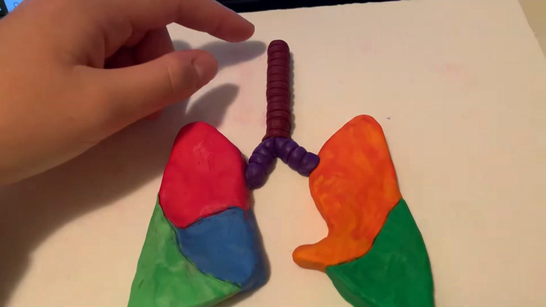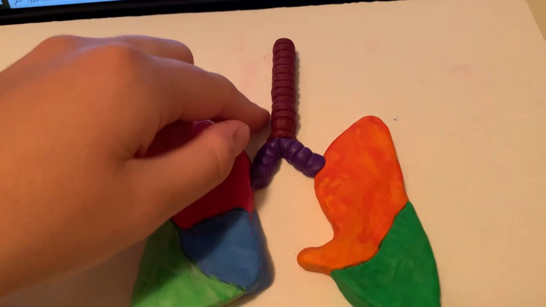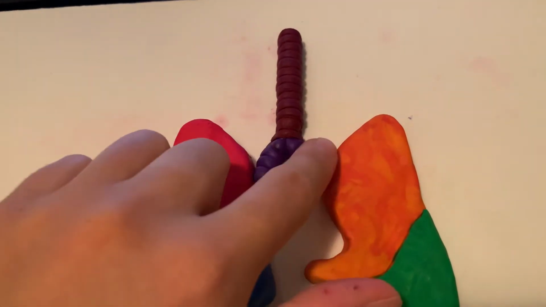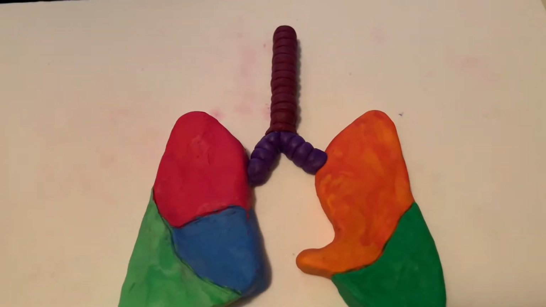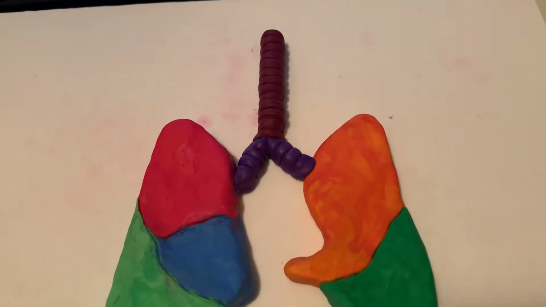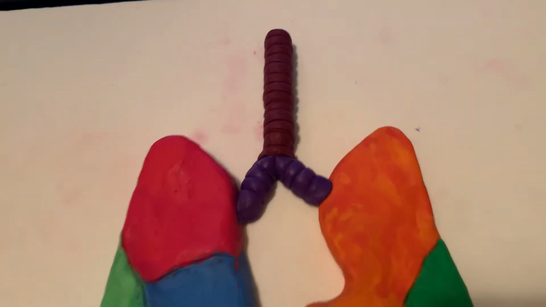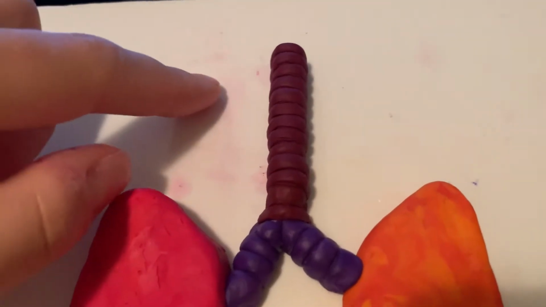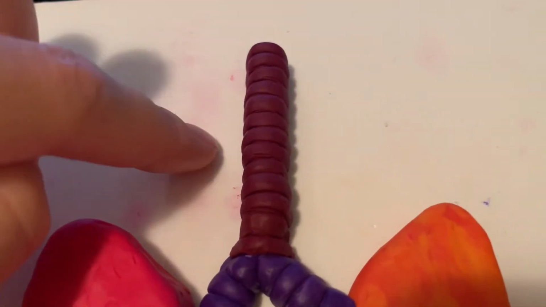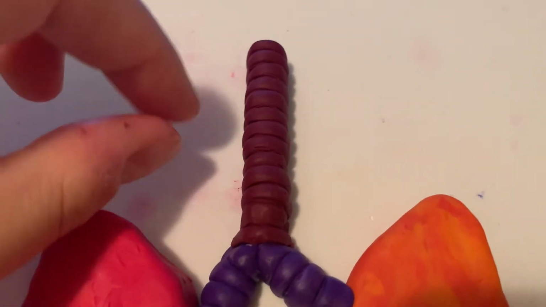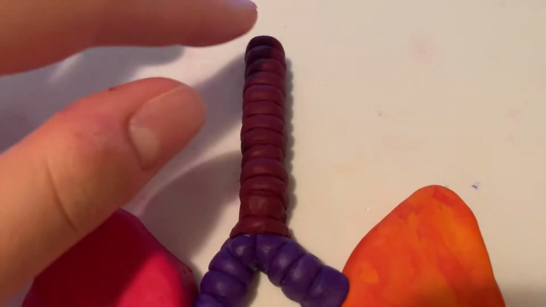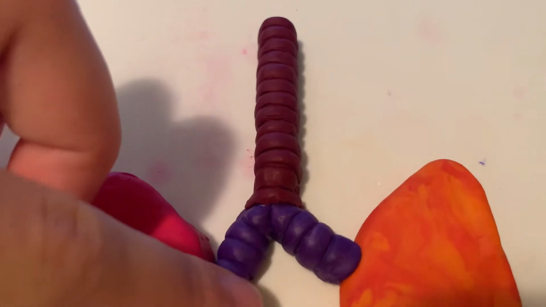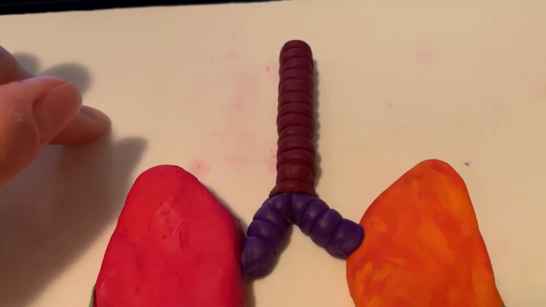Starting from the top, the air goes in through the trachea and into the bronchi, specifically the primary bronchi or the mainstem bronchi, same difference. So the bronchi is made of these C-shaped rings. Looking up close, I rolled each piece of clay and then stuck it together for both the trachea and the bronchi, so you can clearly see the divisions.